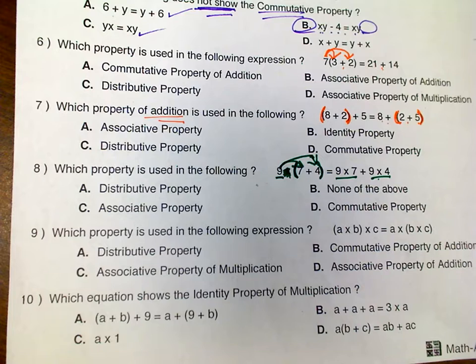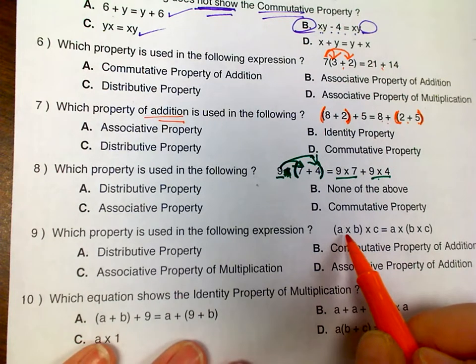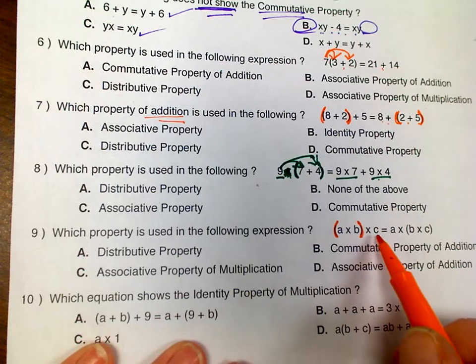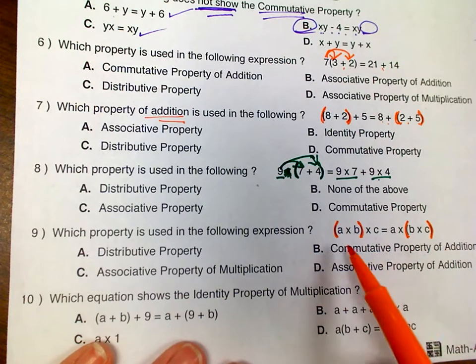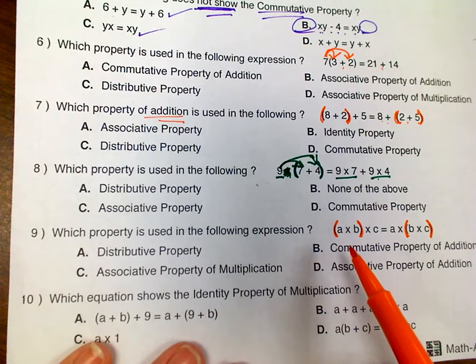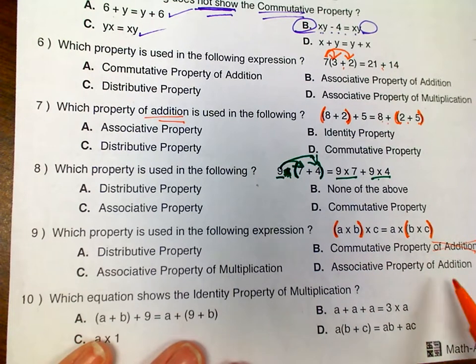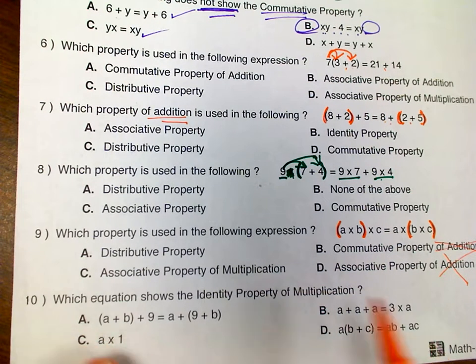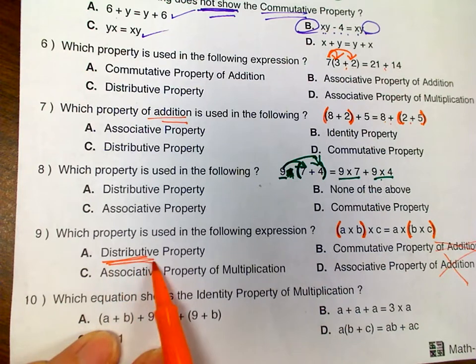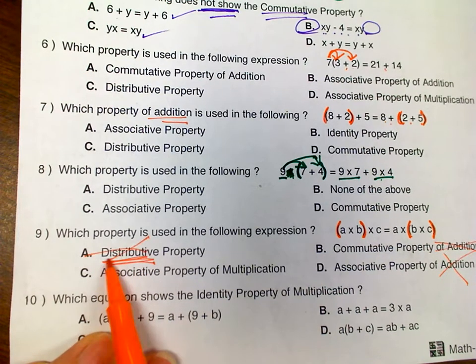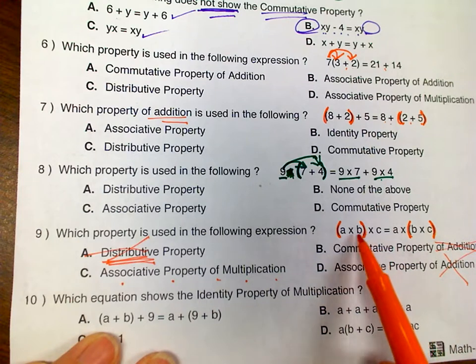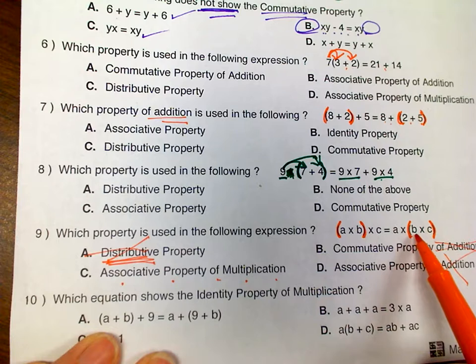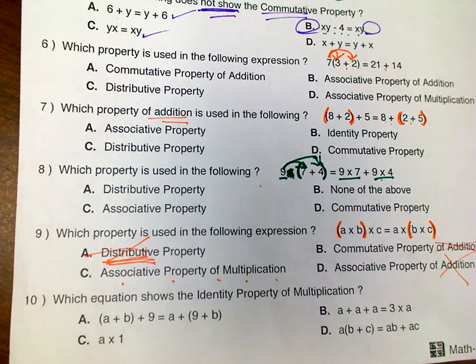Number 9, which property is used in the following expression? A times B times C, A times B times C. Again, we have parentheses, and we know it's not addition. Did anything distribute to each other? It didn't even distribute, so that can't be it. So associative property of multiplication. So again, B associated with A here. Over here, B associated with C. So your answer is C.